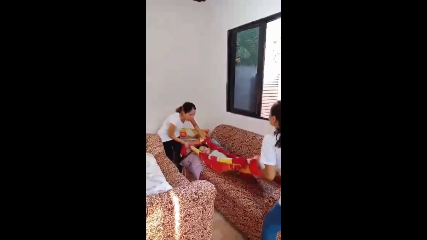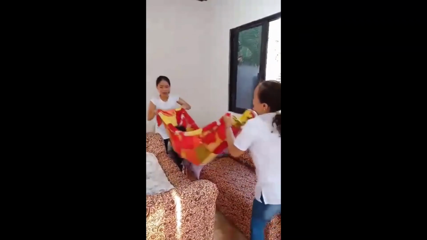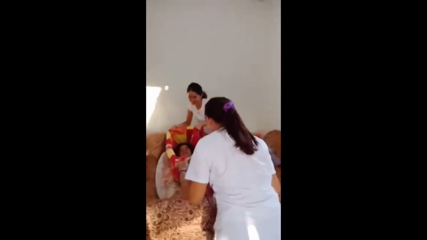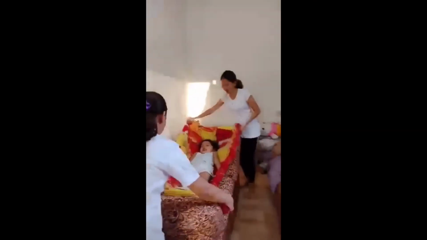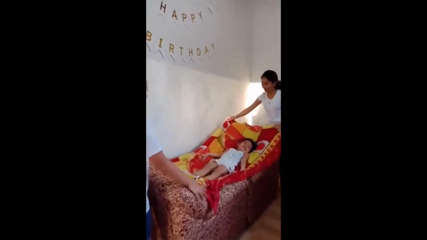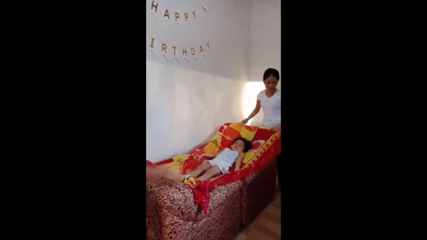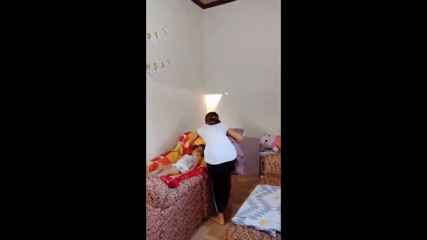Lifters roll the client toward the chest on count of three. The client is lifted and held against the nurse's chest. On count of three, lifters step back and pivot towards the stretcher. Lifters gently lower the client onto the center of the stretcher by flexing knees and hips until elbows are level with the edge of the stretcher. Position the client on the stretcher.